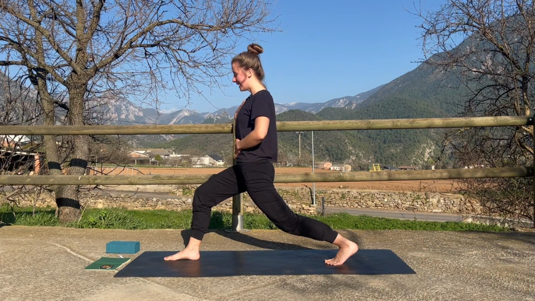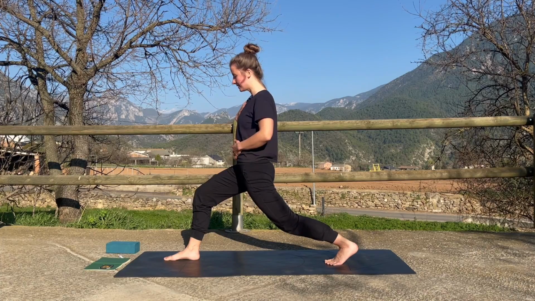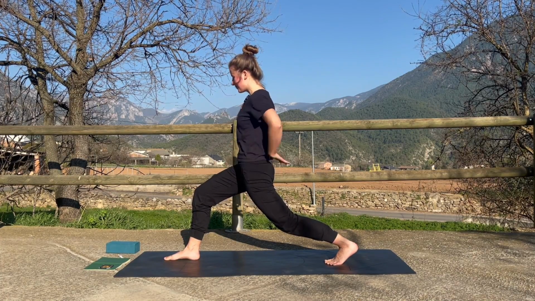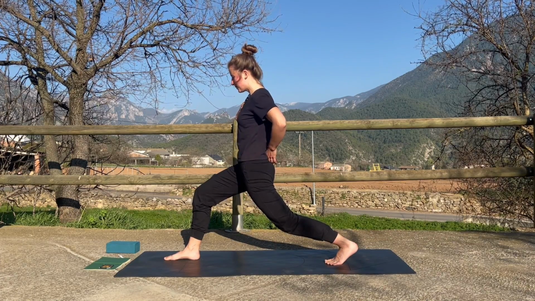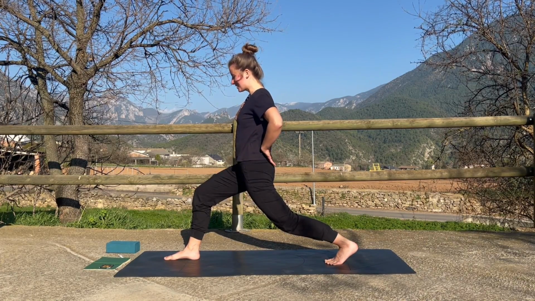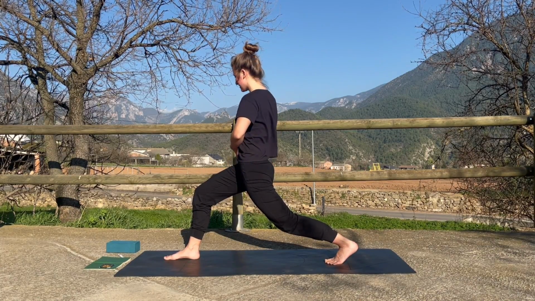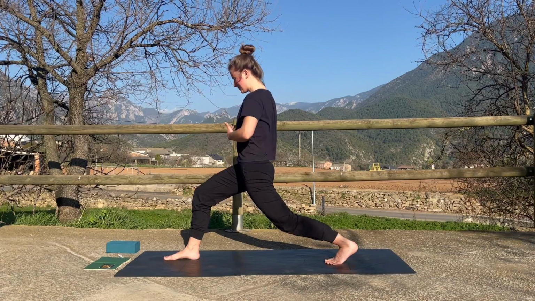Now put your right hand on top of your chest, and then we will start to do a little twist while we keep the lower back as stable as we can. So start to twist to the right. So again, it's a super small movement.